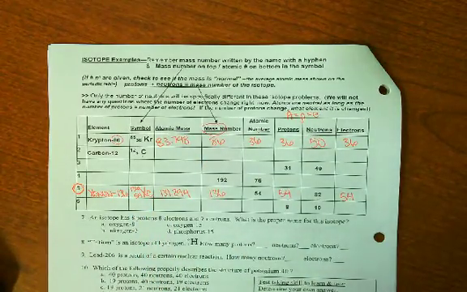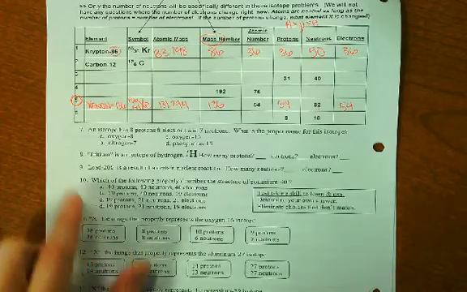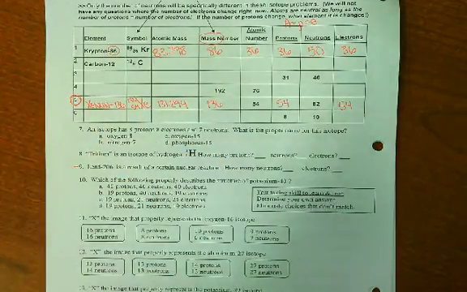So that's how you should be doing this. We did several of the others in class, so hopefully this video tutorial finished it up for y'all. Okay, let's look at number 9. We did these other two in class, so let's make sure we're looking at number 9.